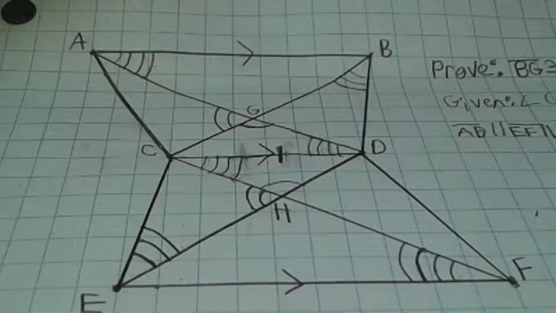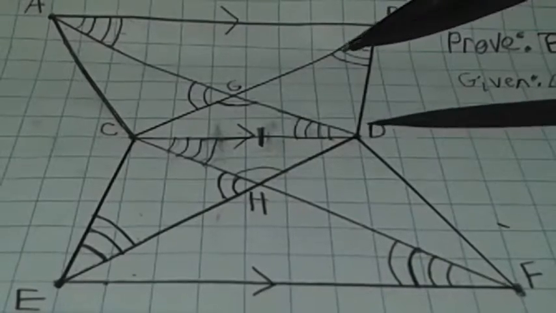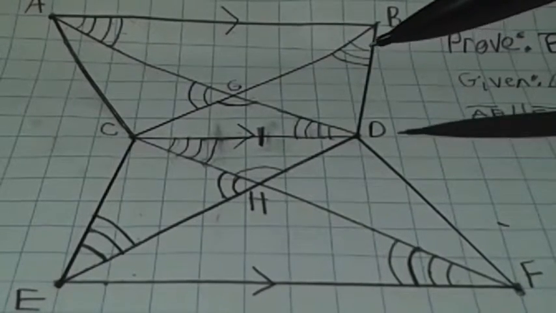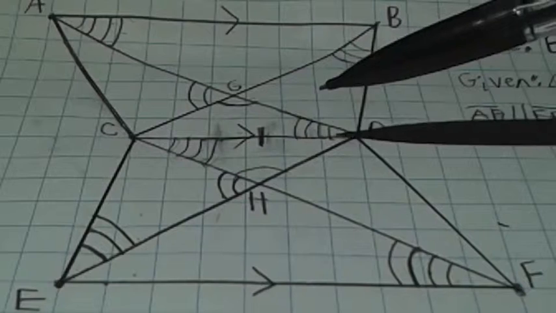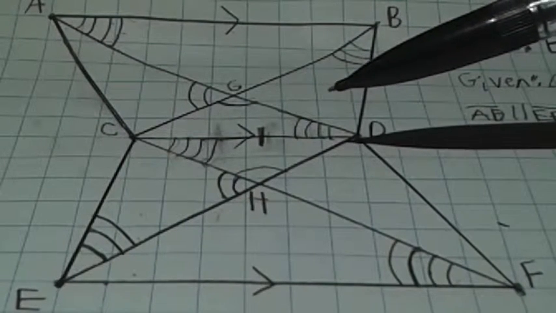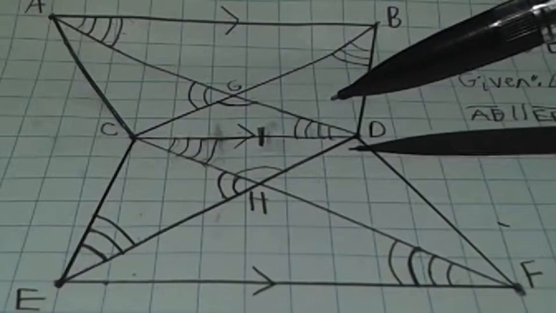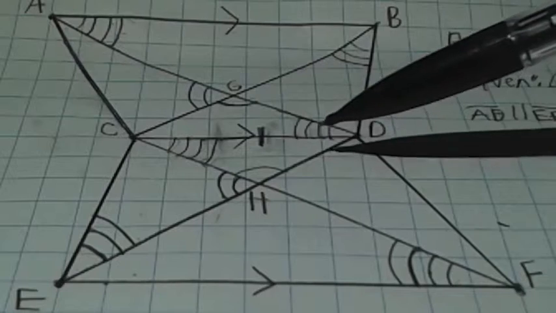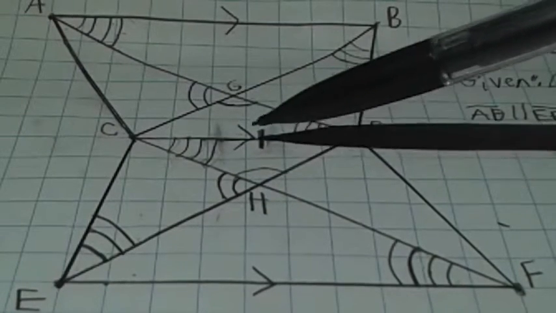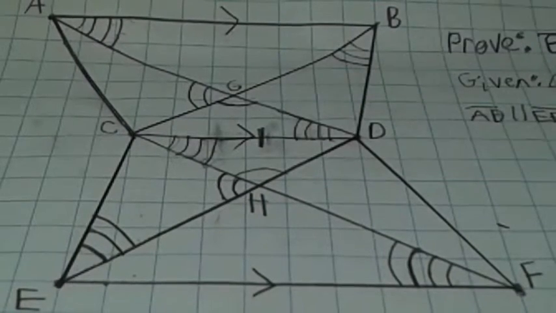How we prove this is by angle-angle side congruency, which states that when you have two pairs of congruent angles next to each other, and one set of congruent lines on either side of these two congruent angles, then the two triangles are congruent. So we have our side here and our two angles. Therefore, these two are congruent to each other.